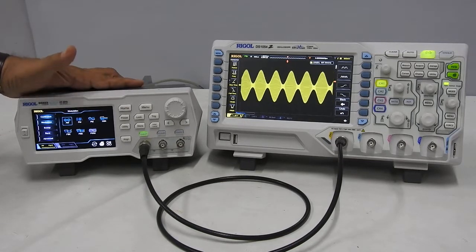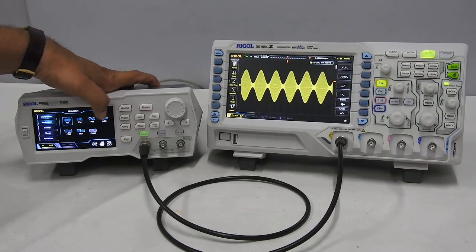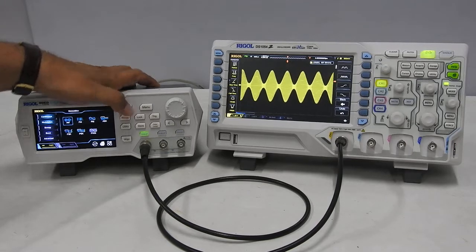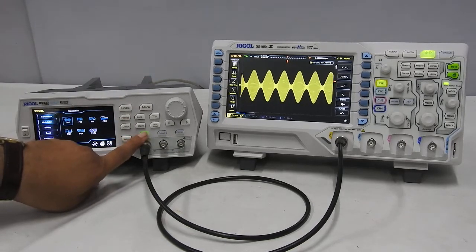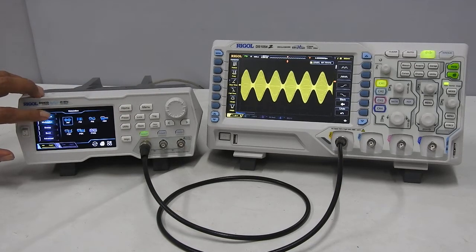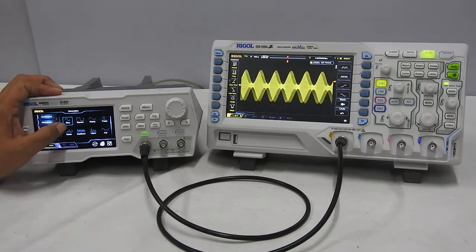Similarly, you can go for FM, you can go for PM. Say for example, if I go for ASK, but before that let me go back to channel 1. Let me go back to home. Let me go back to continuous mode and select the sine wave.